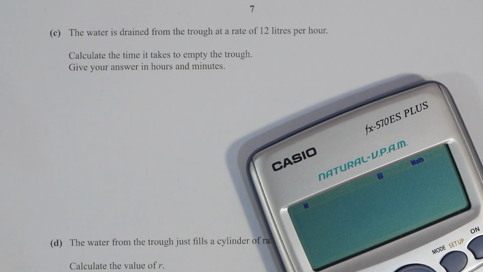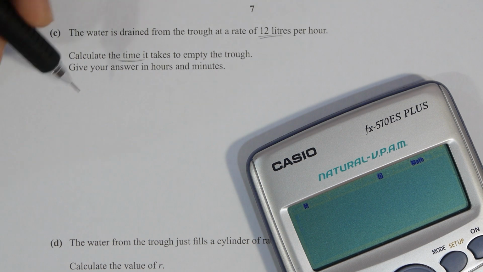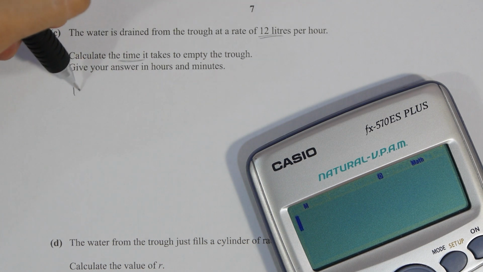Whereas for part C, the keyword here is 12 liters per hour, and you are required to find the time. So 1000 cm cubed is actually 1 liter.